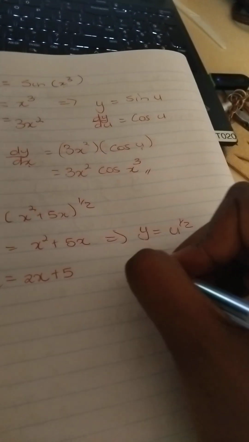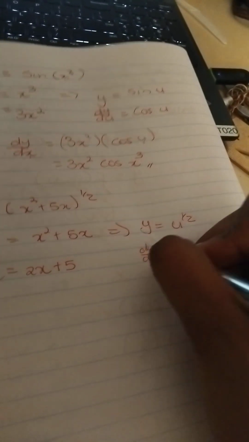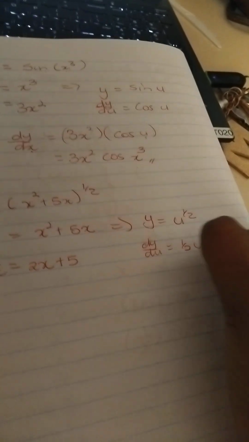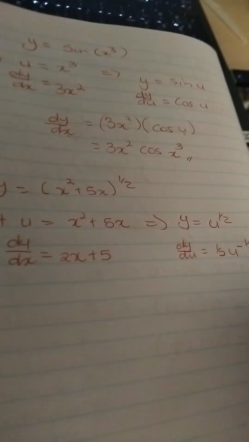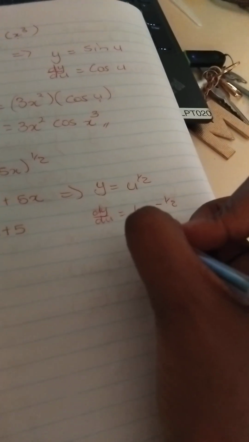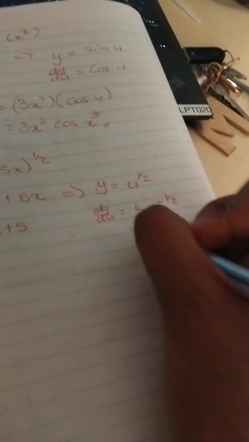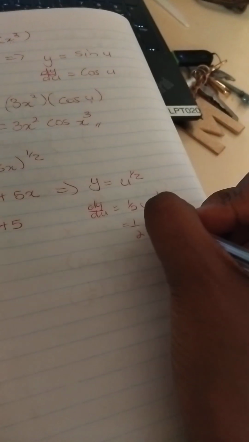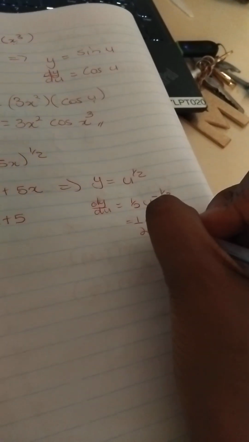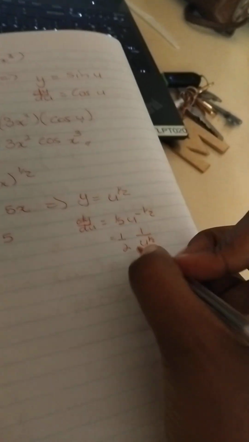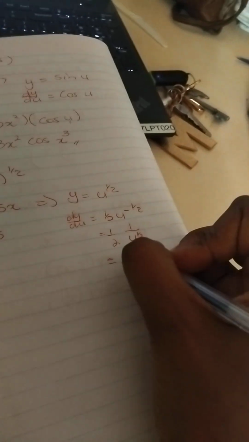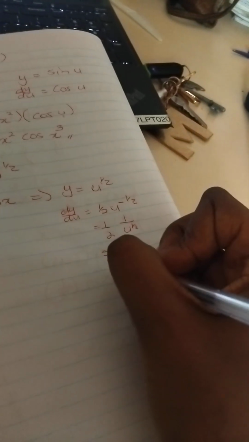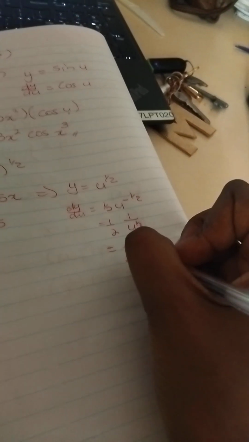And then in this case, dy/du would be half u to the power minus half, right? And you can write this as half times 1 over u to the power half to avoid confusion, and this gives you 1 over 2 square root u, right?